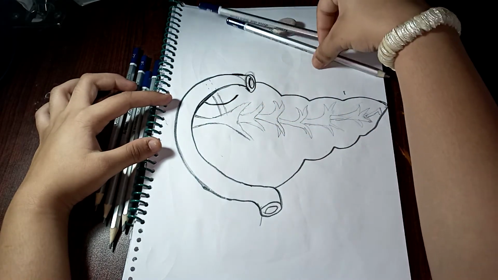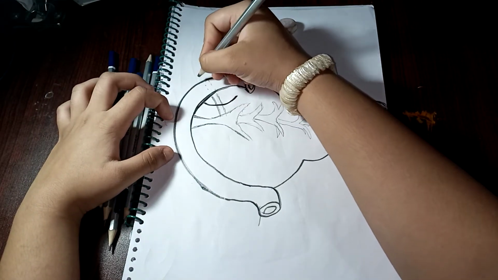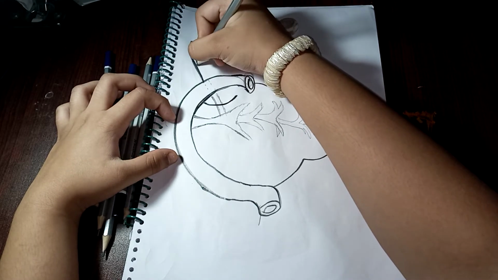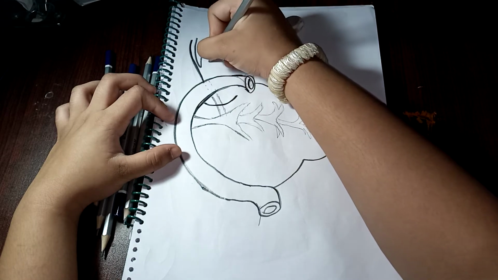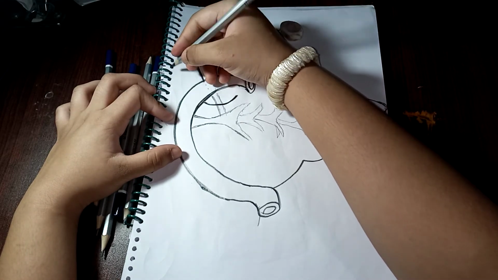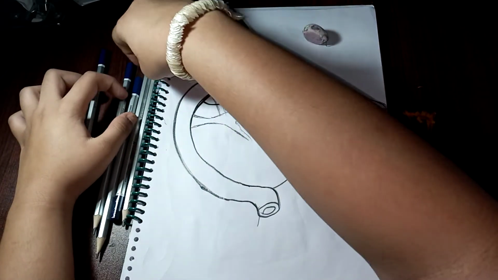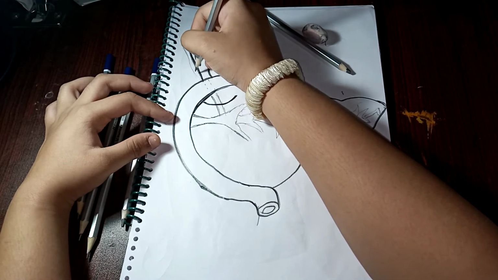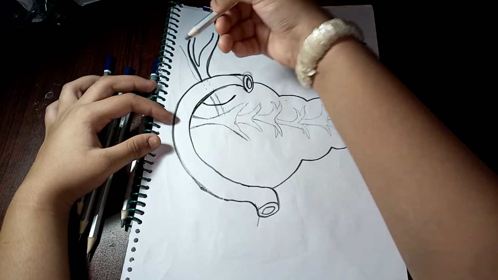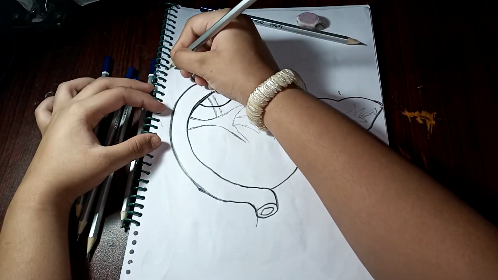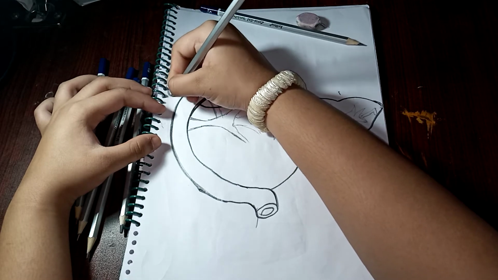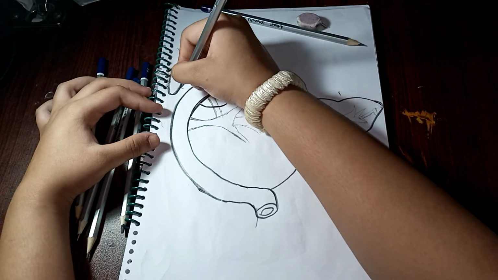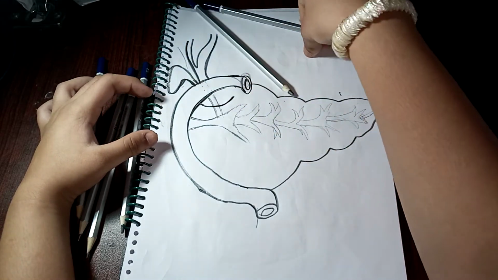Now you can make it like this. You can see I have made it like this, with a little bit of lining over here, and a little bit around the hole like this. And we have done the whole thing.